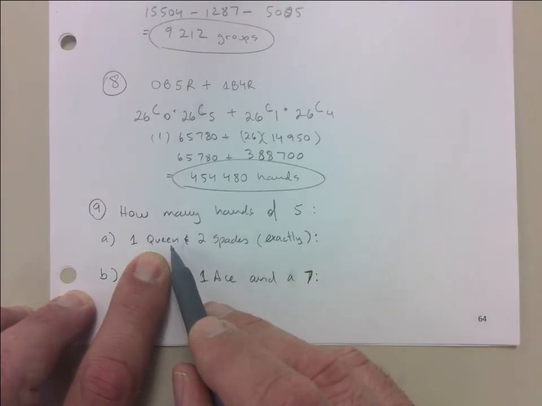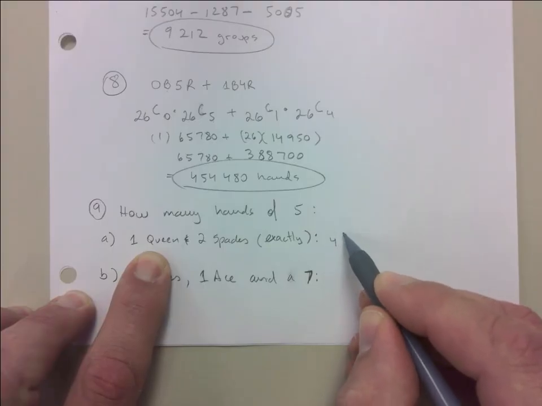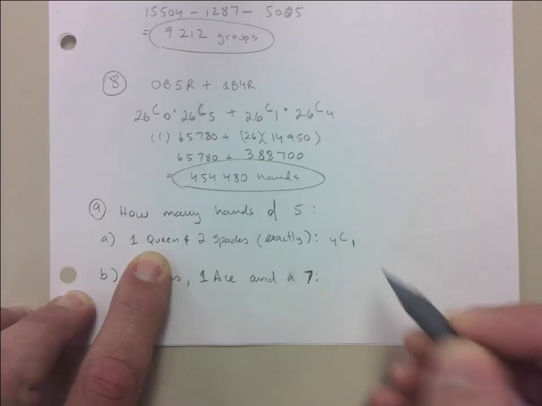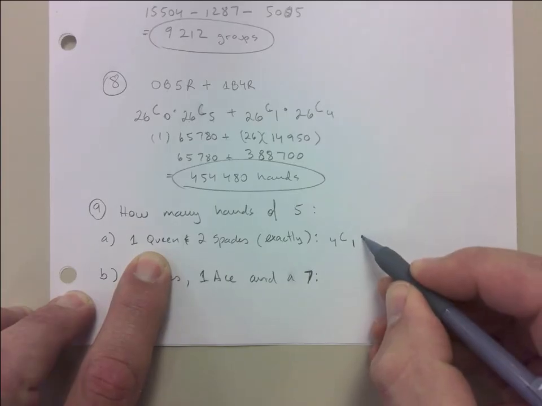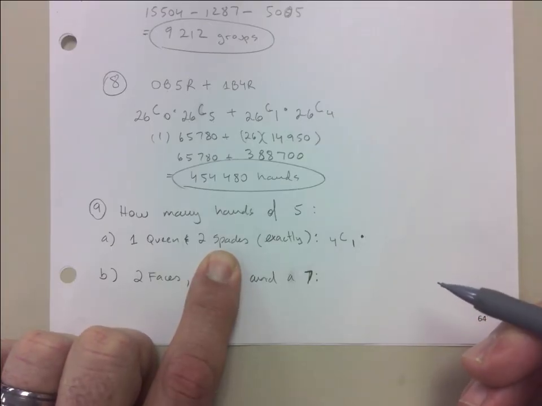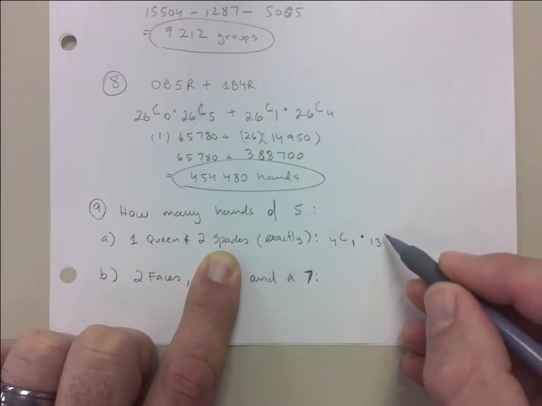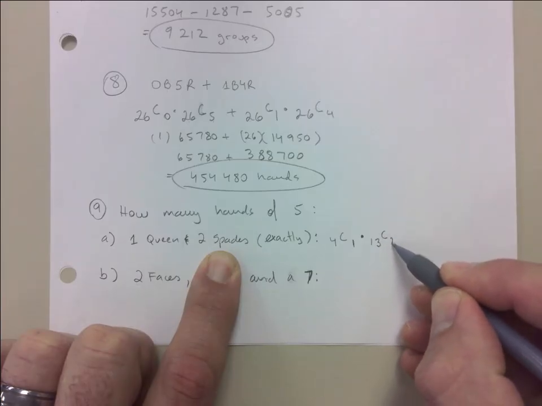I need 1 queen, okay? How many queens are there? 4. I choose 1. And how many spades are there? Spades? 13, right? It's a whole suit. Choose 2.